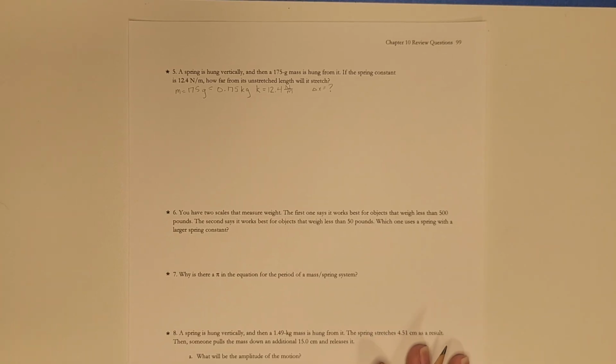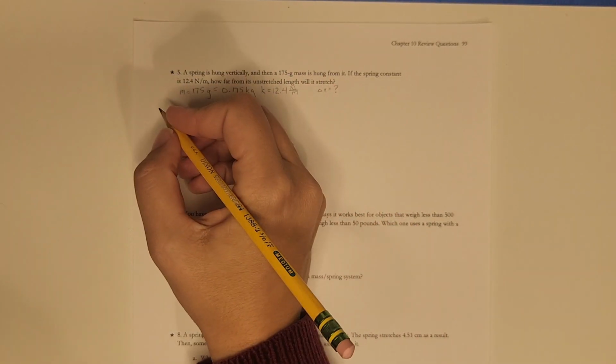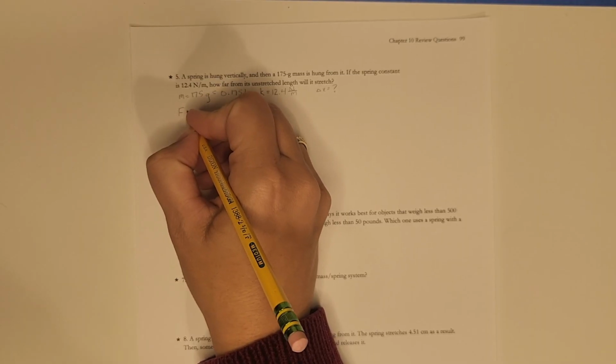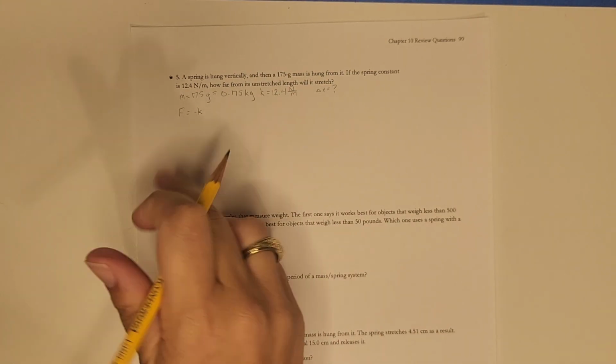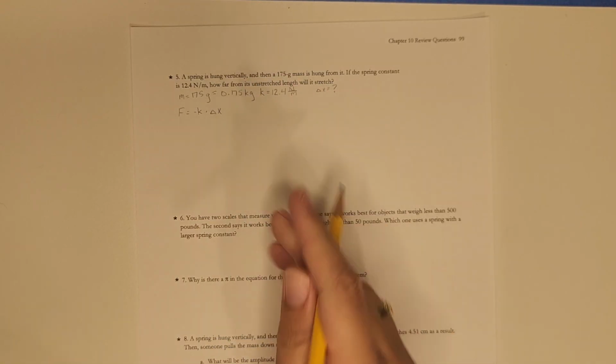Okay. So the equation that we have that has delta x in it is equation 10.3. And that is that force equals our negative spring constant times the delta x.